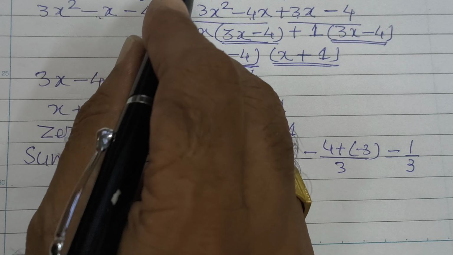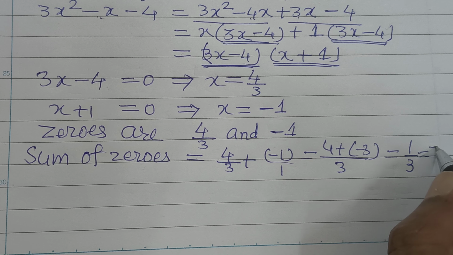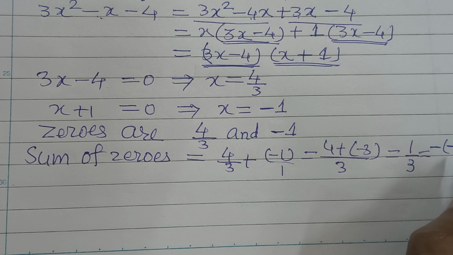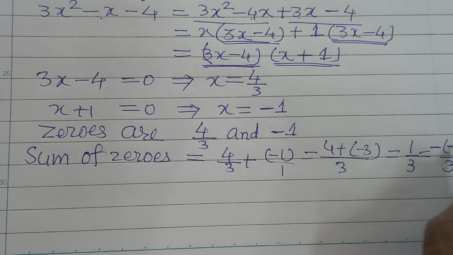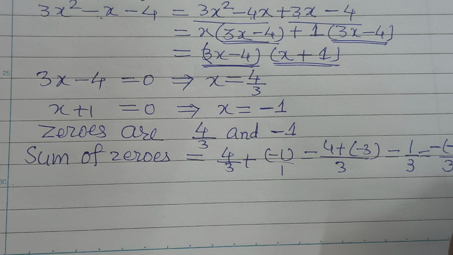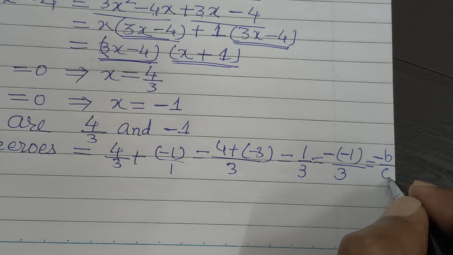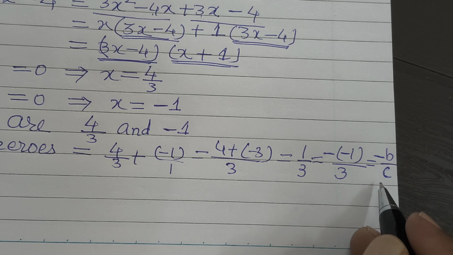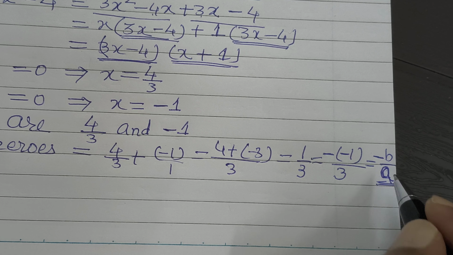But the coefficient of middle term is minus 1, so rearrange this: minus of minus 1 upon 3. So minus 1 is b and 3 is a. This is minus b by a.